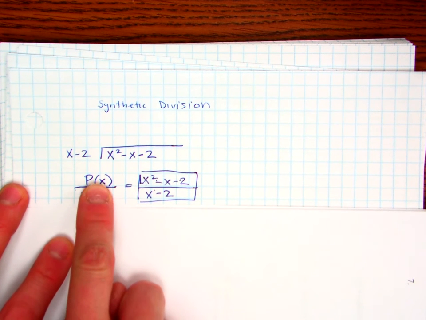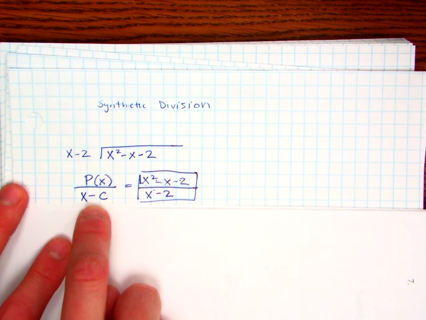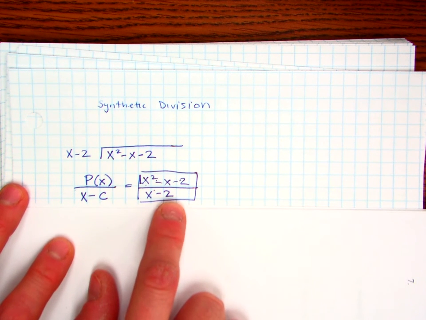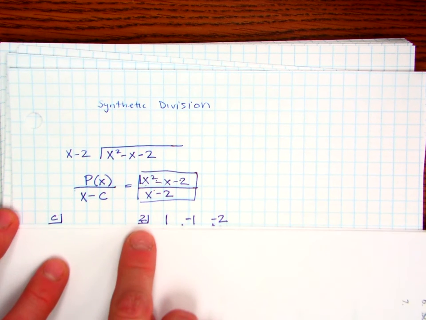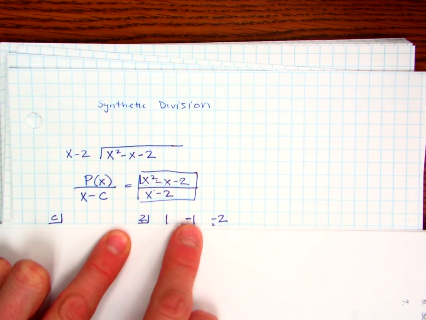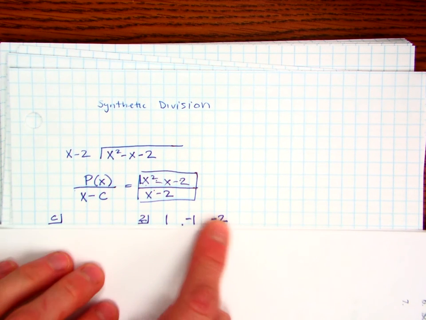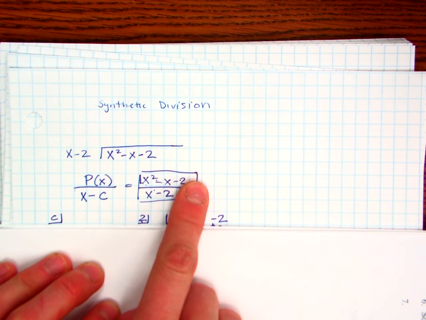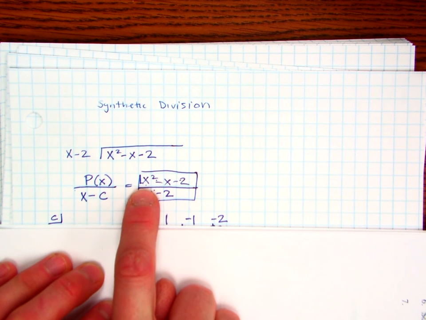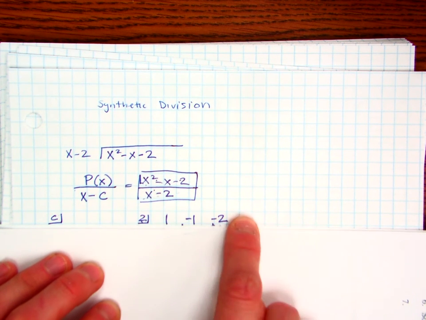Take some polynomial and divide it by a factor that's, say, x minus c. So it has to be a linear factor in the denominator. And so c in this case would be 2, because this is x minus c. The process is that you put c in a box, and then you write the coefficients of your numerator in descending order of their powers on each term. So this is x squared, x to the first, and then your constant.